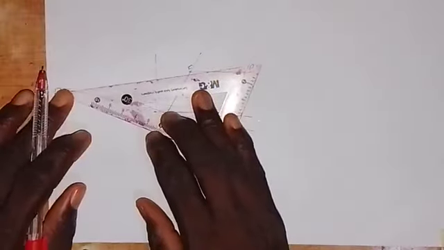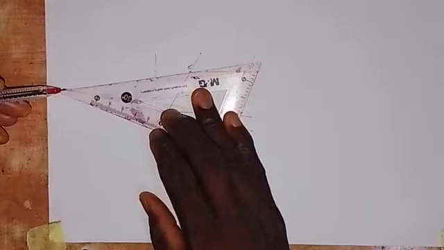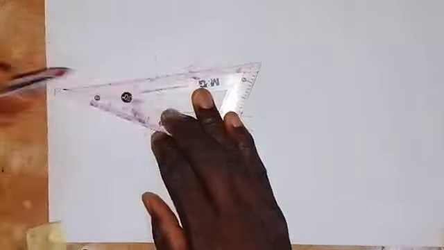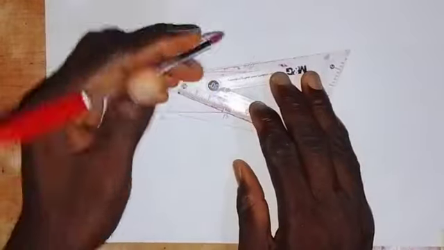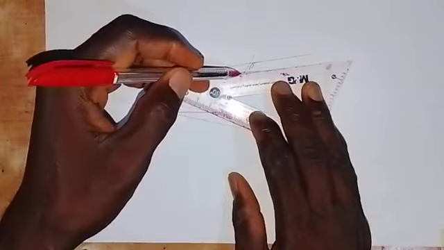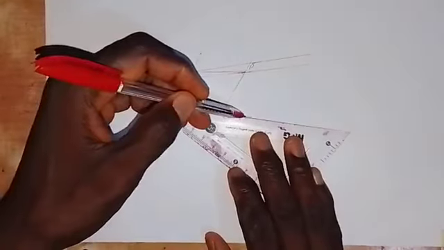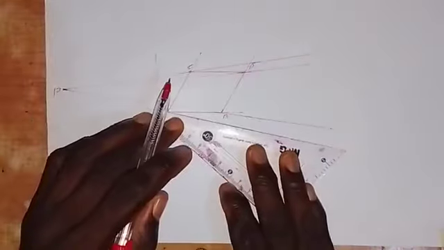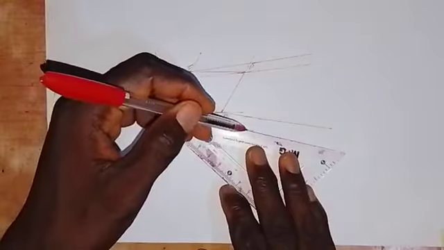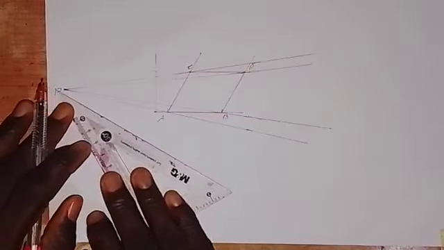Then draw from the pole to pass through point C, so it goes like this. So we have this. I'm going to extend this line. I will also extend this line at B, and then extend this line at A.